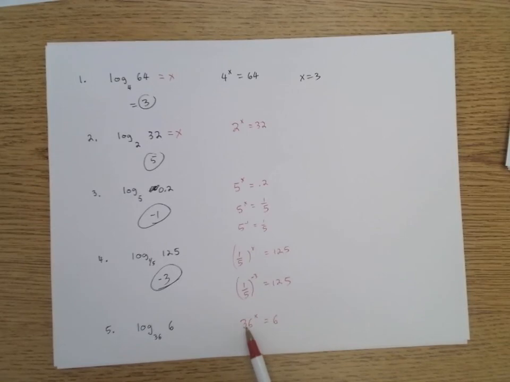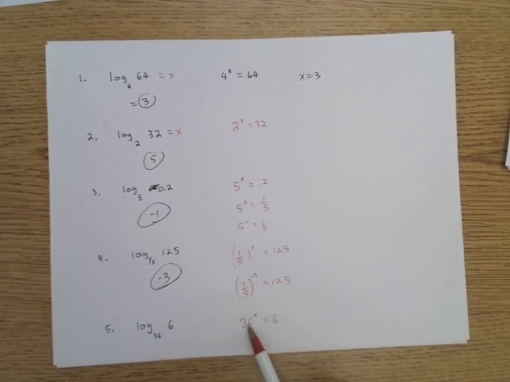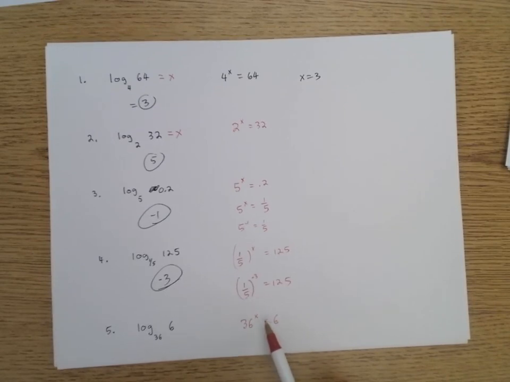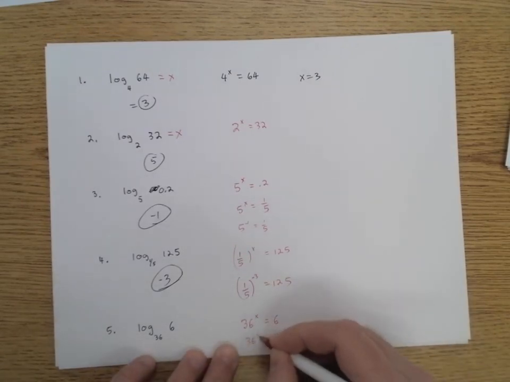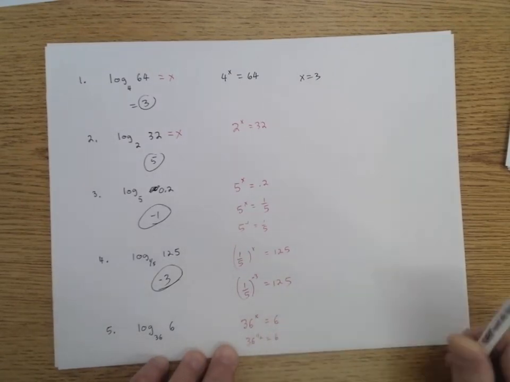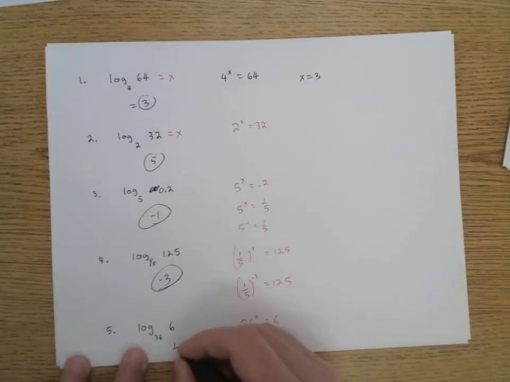What would you have to do to get from 36 to 6? Again, we have to think of power, so certainly you can divide by 6, but that's not really the key thing. The key thing is the square root of 36 is equal to 6. So as an exponent, what exponent do we use for square root? That would be 1/2. So it's 36 to the power of 1/2 equals 6. So the answer here is 1/2.